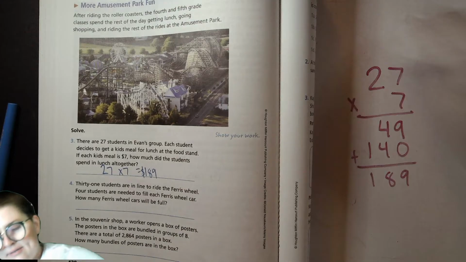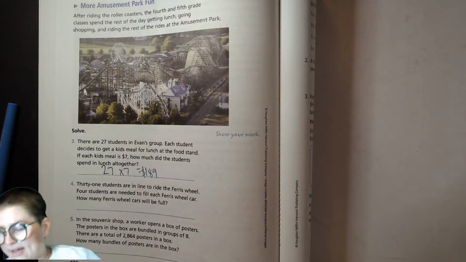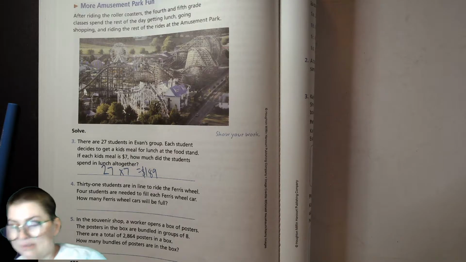Next one. If you're feeling up for it, you can try these ones near the end of the unit, so you should be ready. 31 students are in line to ride the Ferris wheel. 4 students are needed to fill each Ferris wheel car. How many Ferris wheel cars will be full?